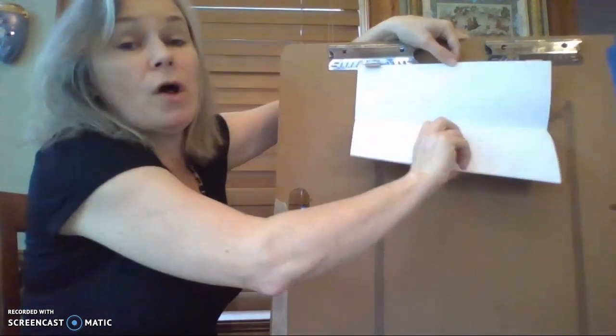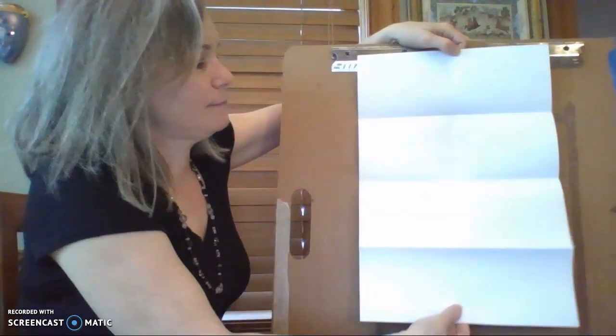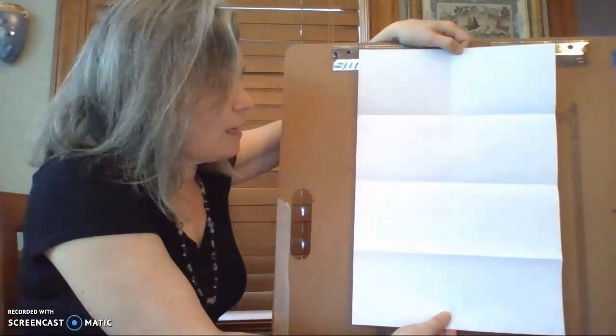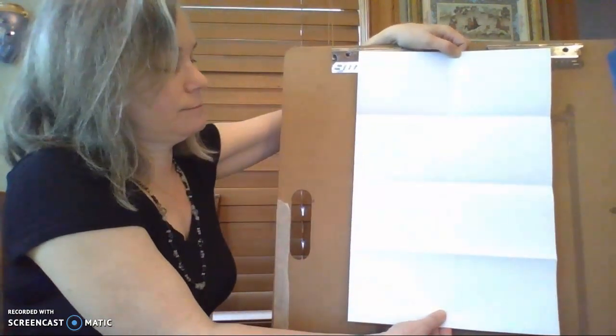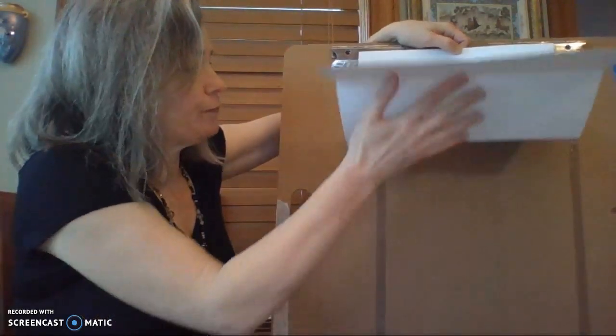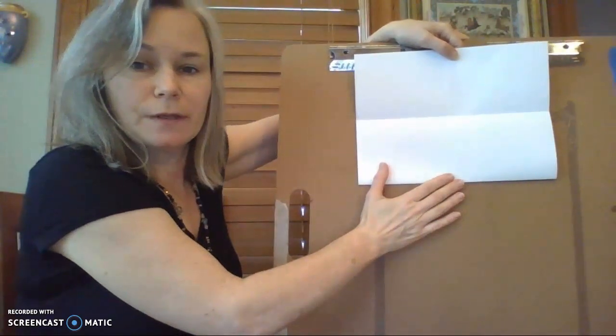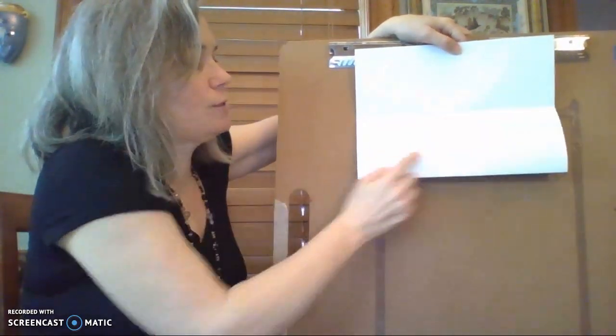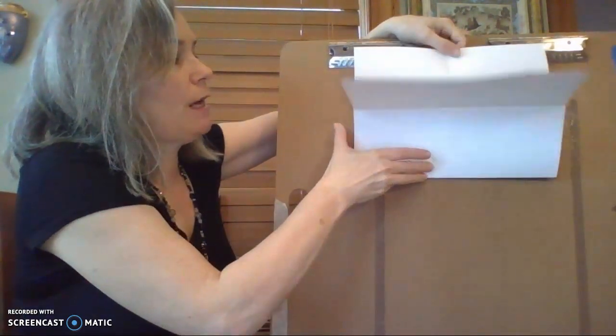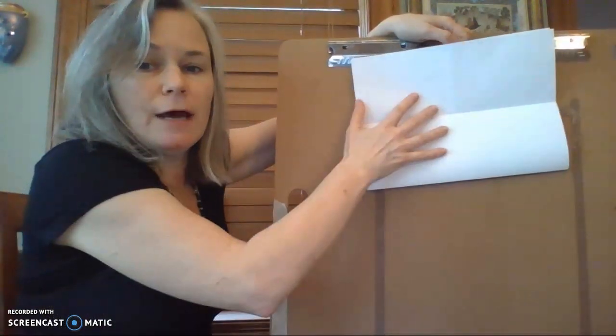Now we need to open it all up. And if you did it correctly, you should have 8 sections. If you don't have 8 sections, might want to try again. So if you have your 8 sections, when I fold this in half, I can see I have 4 sections, so I just opened it up. I'm still holding it tall ways. And I'm folding it in half again like this.